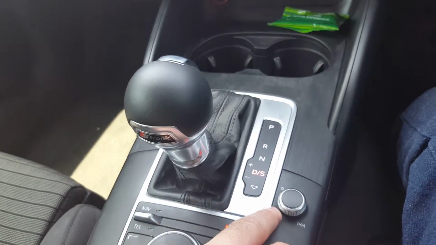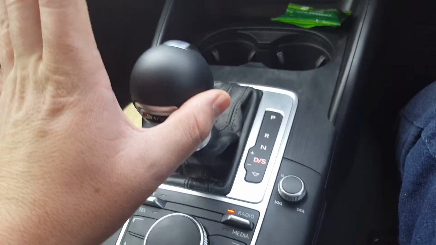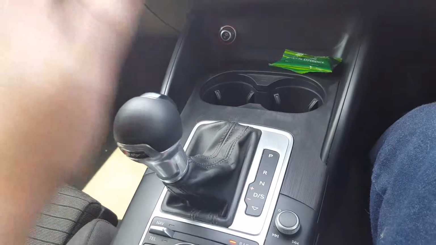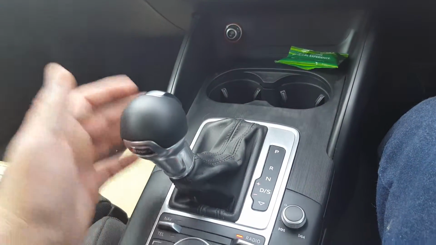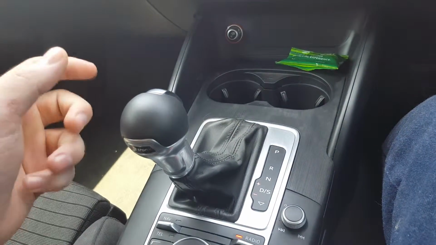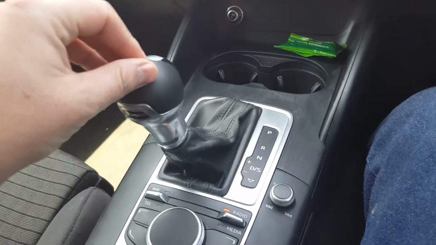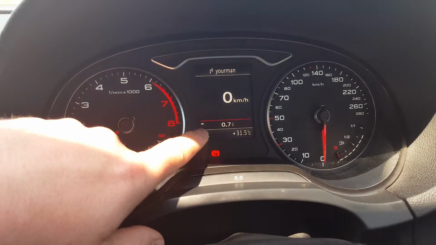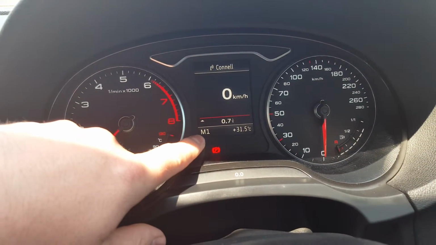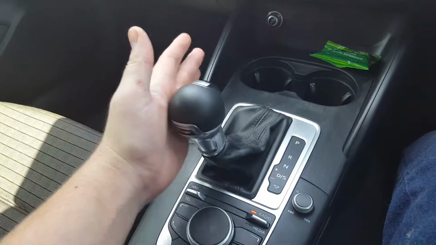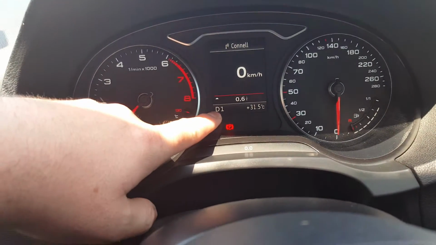S stands for sport. Now, what happens here is we can click the gear stick over to the left, and then that gives us a Shift-Tronic and or touch shift. So what happens here is it basically turns the automatic gearbox into manual. Now you'll see if we have a look on the dashboard, over there where I'm pointing, it's got an M. Now if we go back to the gear stick, click it back over, we'll see that that then moves on to D, and that's basically a drive.